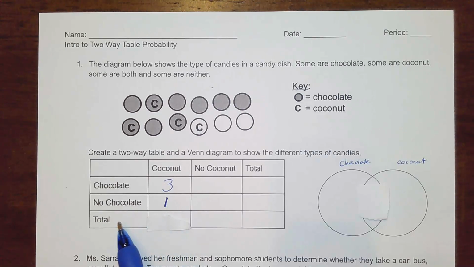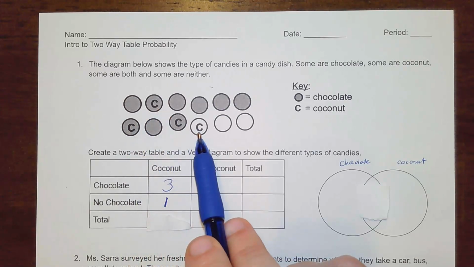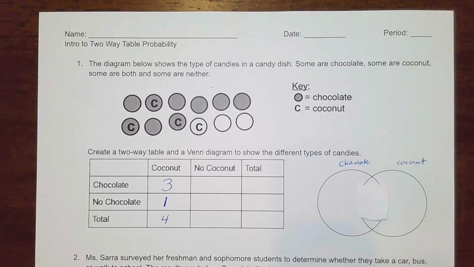And lastly, what's the total amount that have coconut? Whether it's chocolate or not chocolate, doesn't matter. Total amount, coconut, goes in this box. Well, I could count 1, 2, 3, 4. Or I could add 3 plus 1 together and get that there are 4 total that have coconut.